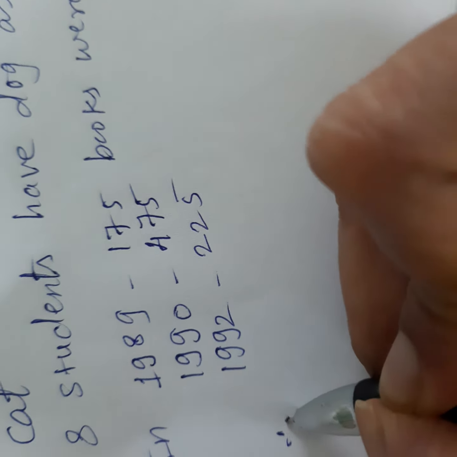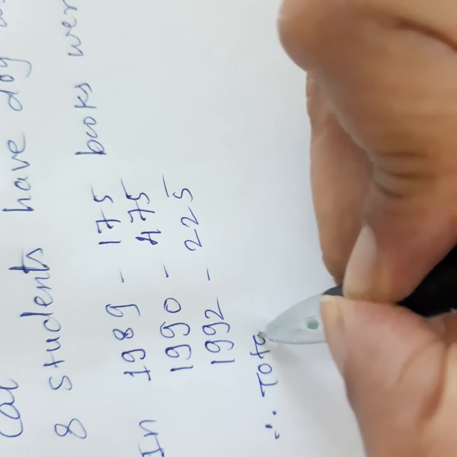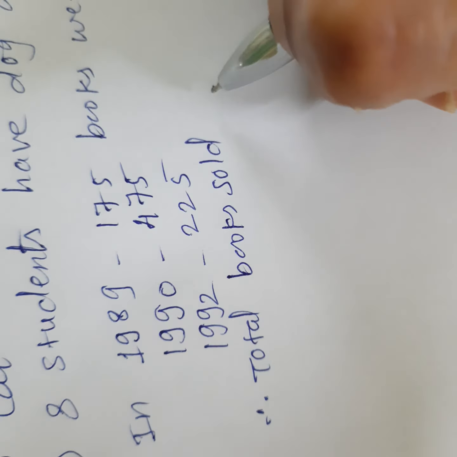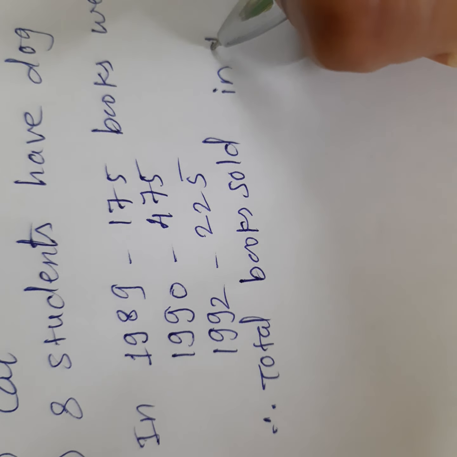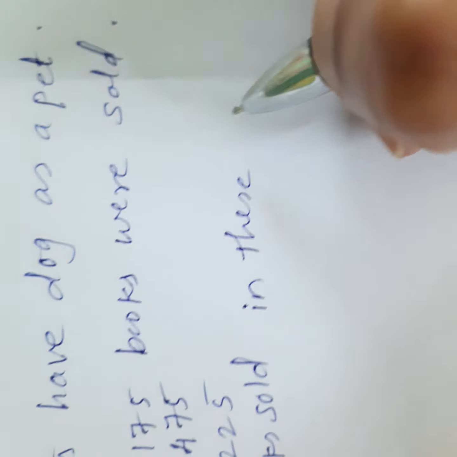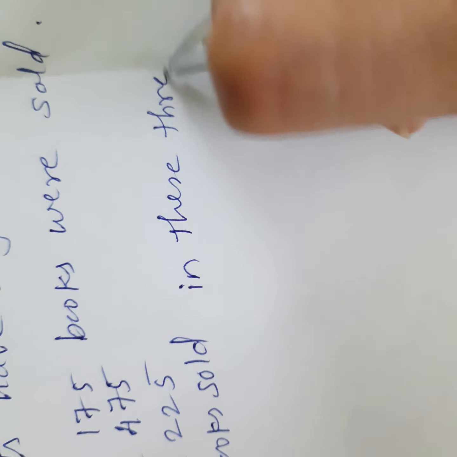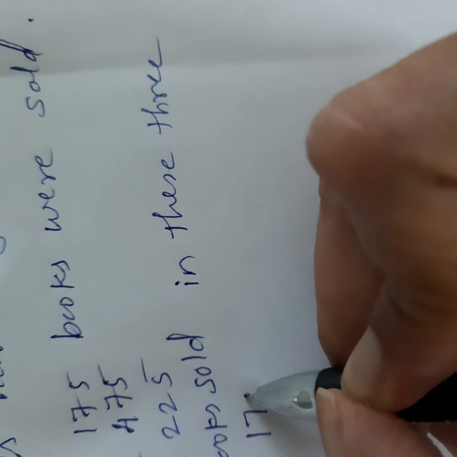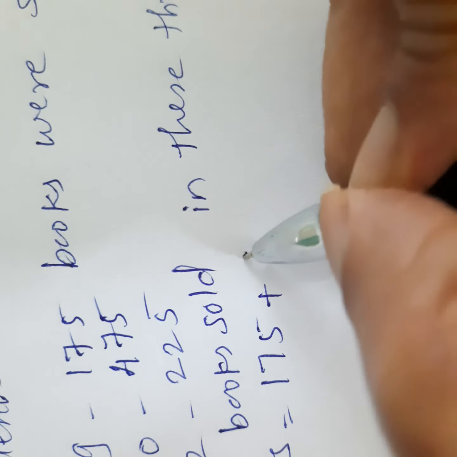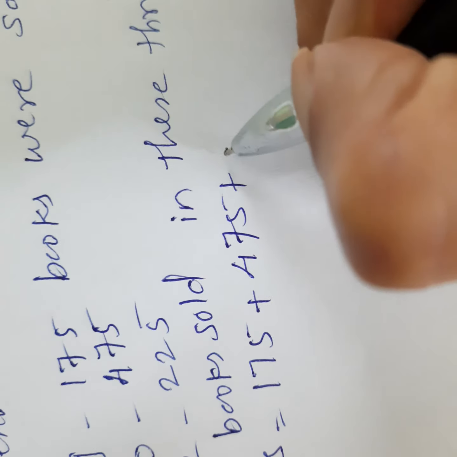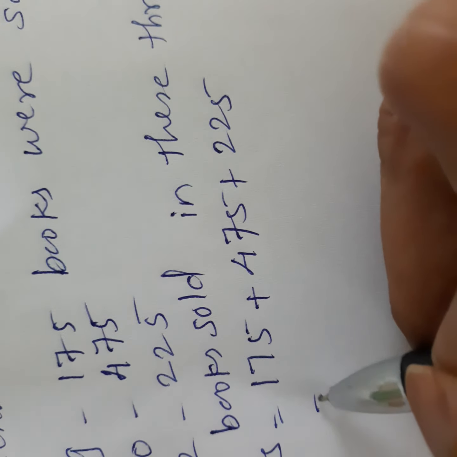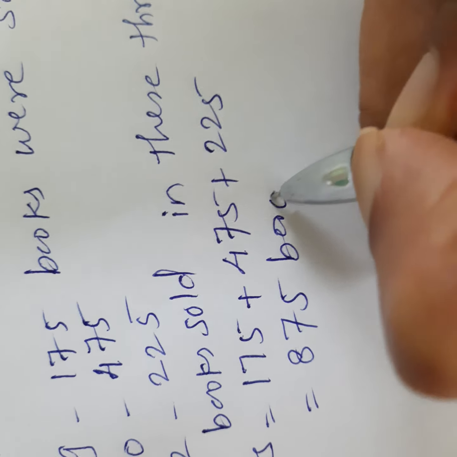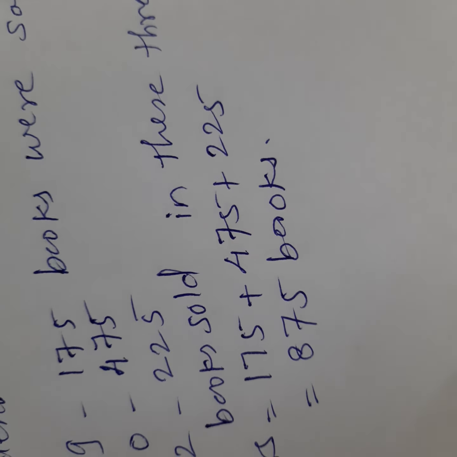Therefore, total books sold in these 3 years were 175 plus 475 plus 225, which is equal to 875 books sold.